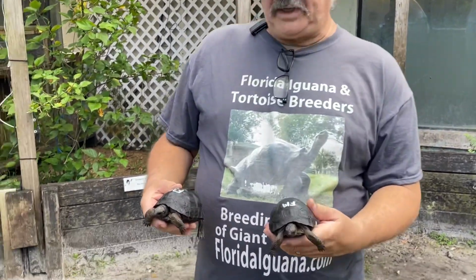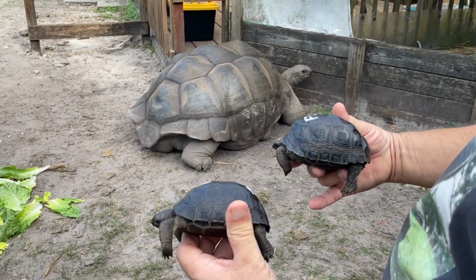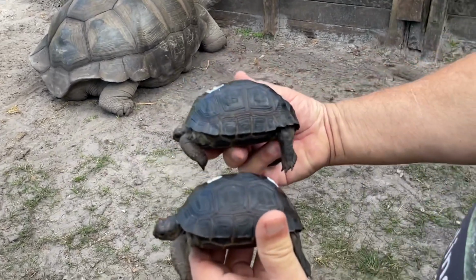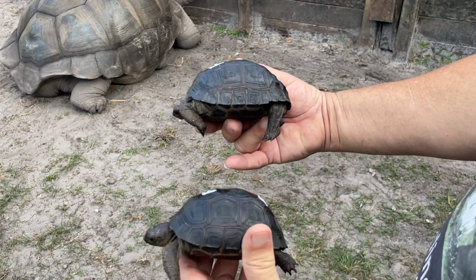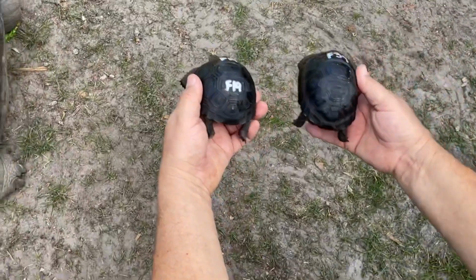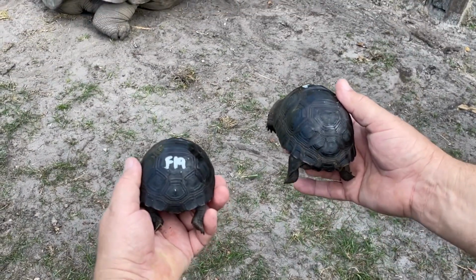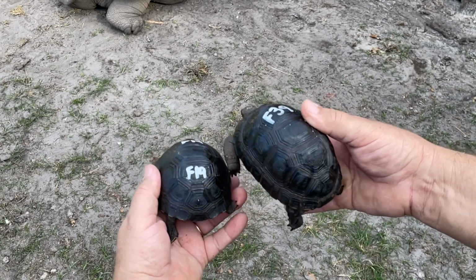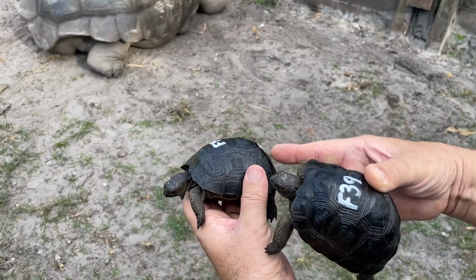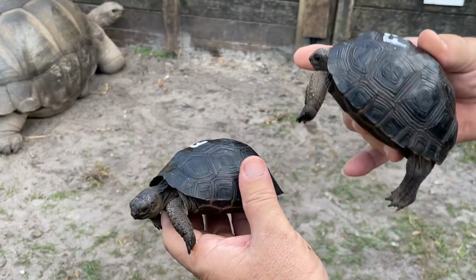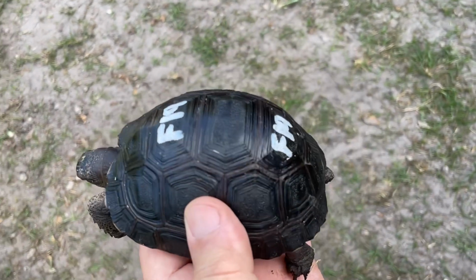Okay, then we have two more here, which is F19 and F39. Look at the difference in the length. Look how long F39 is compared to F19. And he has a little bit more of that, more like Cecil, where he comes to that point there. And this guy is more like Tank in that he's wider. But this is a very typical shape of the Aldabra tortoise. This is what we call just a perfect conformation. He's not domed, he's not flat, he's not peaked. You know, he's just as perfect as he could get.